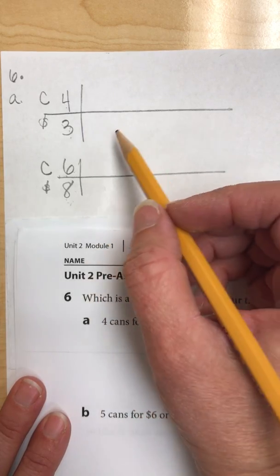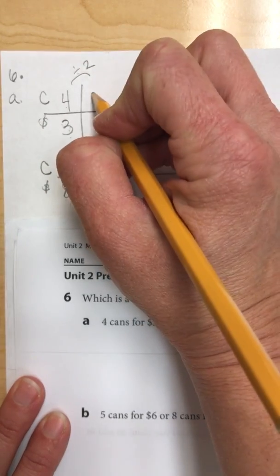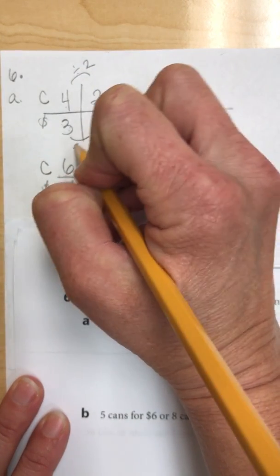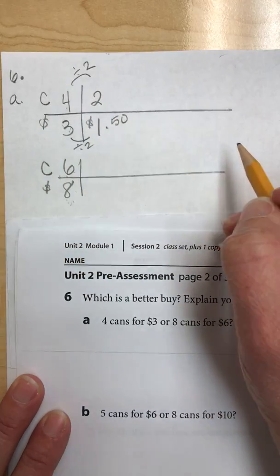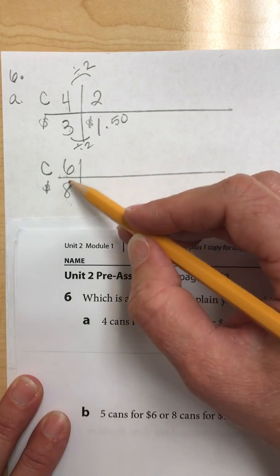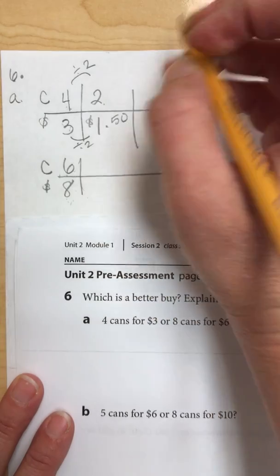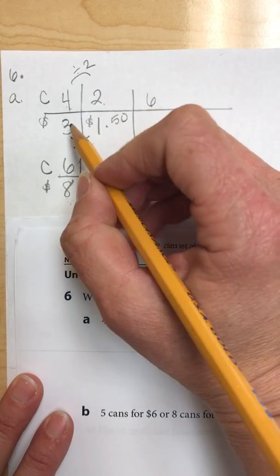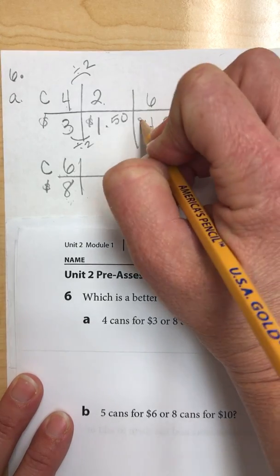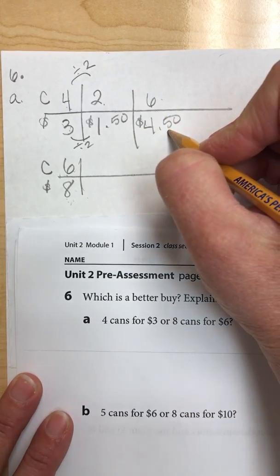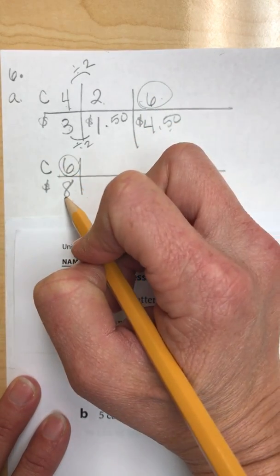So I am going to go ahead and cut this in half. So if I cut it in half, I then have 2 cans, and if I cut $3 in half, I then have $1.50. Well, that's still not anything compared to down below, but now I can take my 4 cans and my 2 cans and add them together and get 6 cans, and my $3 and $1.50 and get $4.50. So now I know for 6 cans it's $4.50. And for 6 cans here, it's $8.